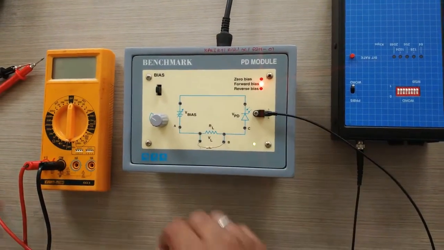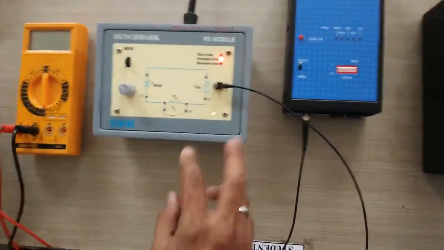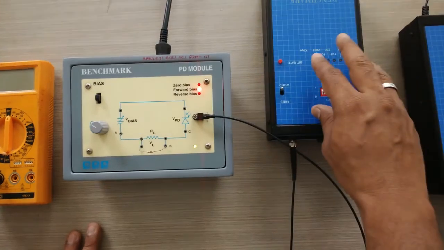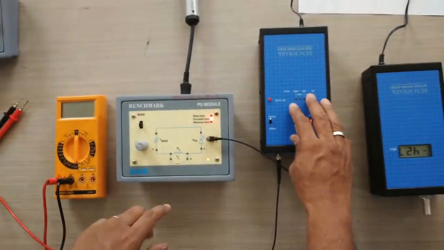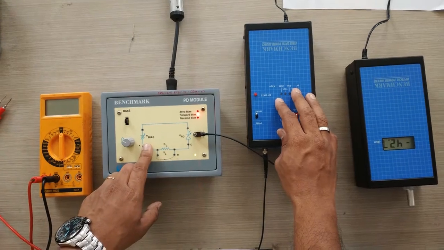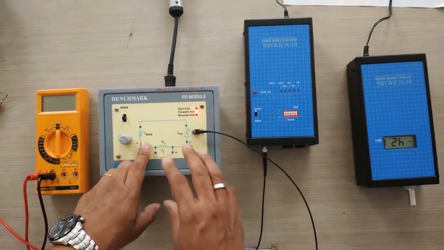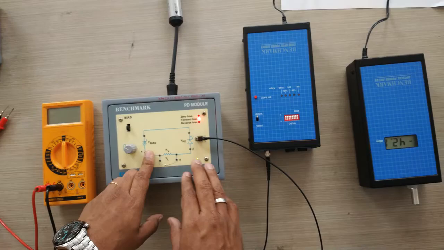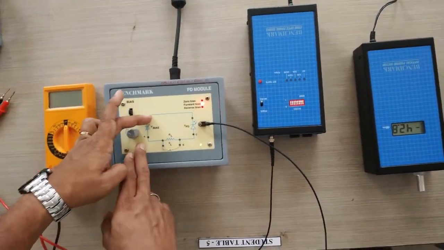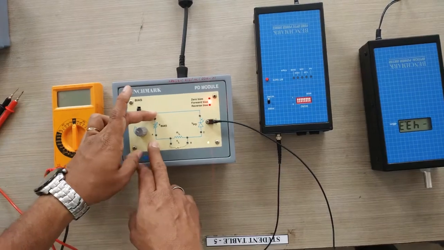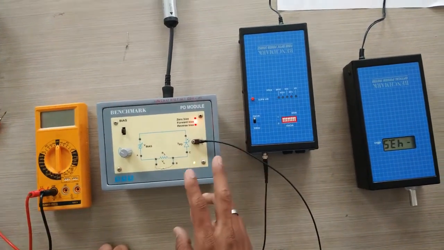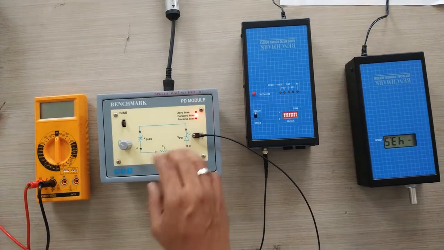Okay, so as we discussed, here we have two different conditions. First we will be maintaining the power level constant and varying the voltage level. The bias voltage will be varying and we will be measuring the characteristics of the photodiode. Then we will be fixing the bias voltage constant and varying the power level. So these two characteristics we will be measuring in this forward bias condition.